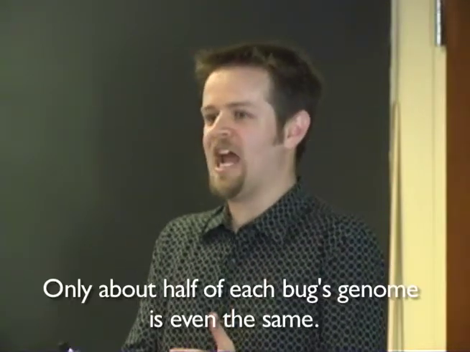But there's nucleotide variation, I don't know the right number, 95%, 98%, I'm not sure exactly what the number is. Here, all within E. coli, we'd all call these E. coli, only about half of each bug's genome is even the same as the other bugs. And then there are different bits that they share pairwise or that are unique to each one.